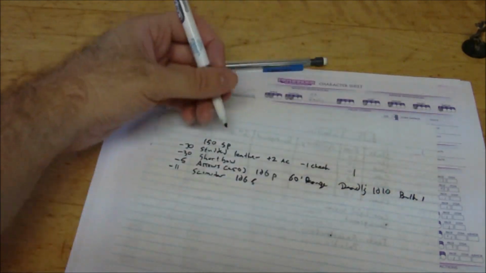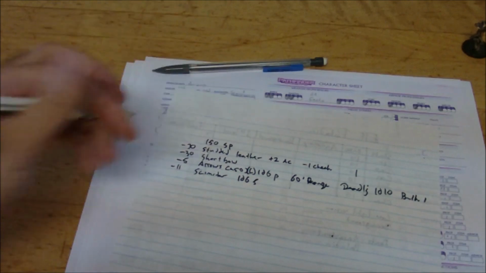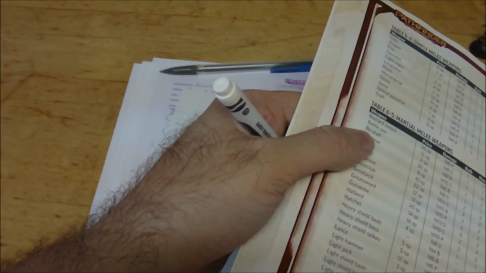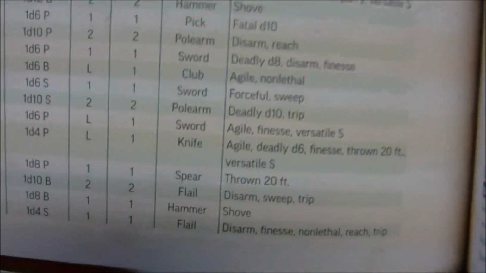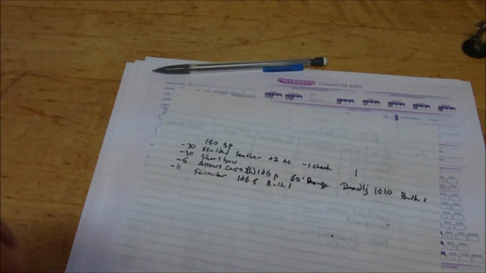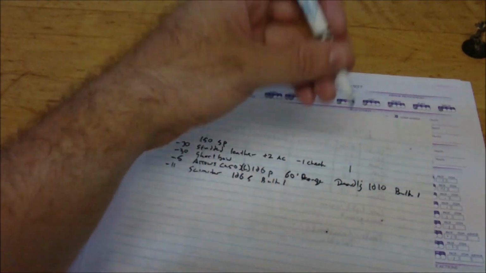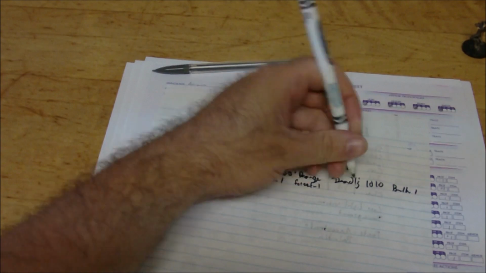Oops. I wrote some of that in the wrong spot there. L for bulk. Okay, so bulk 1. And it has the abilities of Scimitar, Forceful, and Sweep. So Sweep, if I make a second attack against a different target, I think it reduces the penalty. And then Forceful.